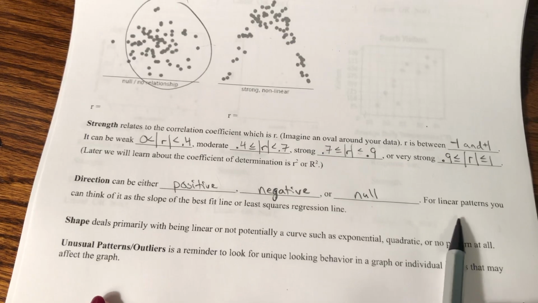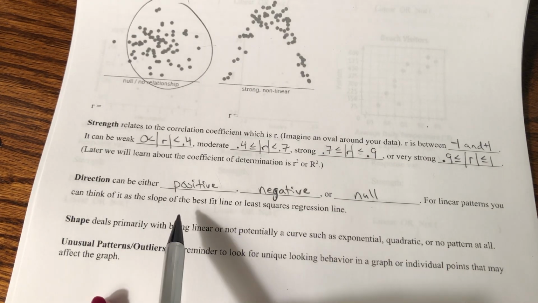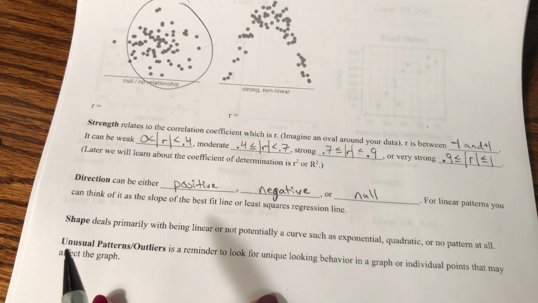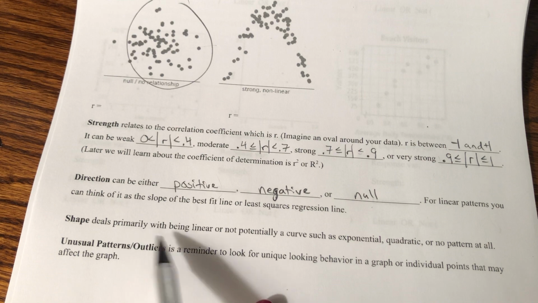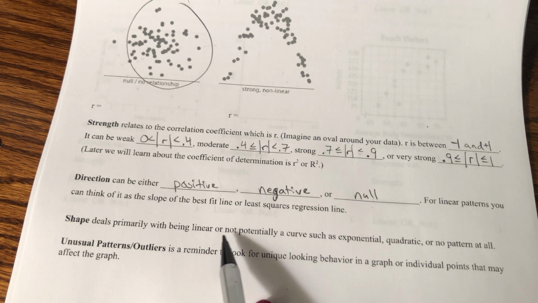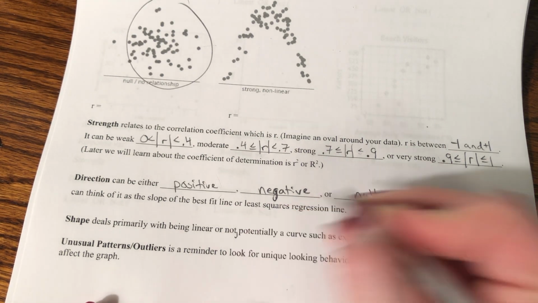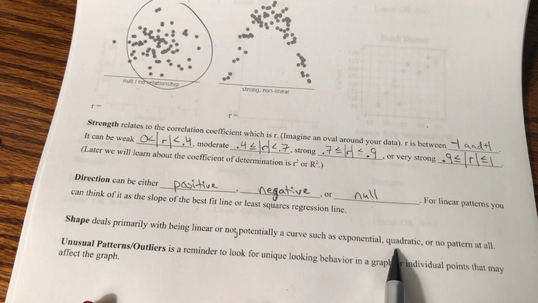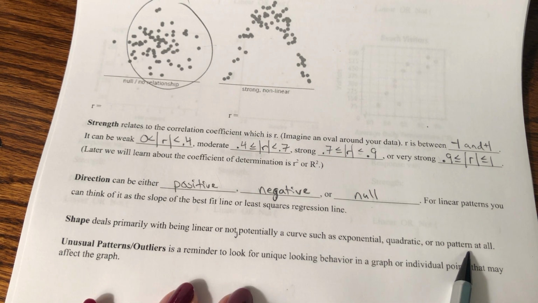Which is what I have written here. For linear patterns, think of the slope of the best fit line or the least square regression line to figure out what direction that slope would actually be going in. And the shape primarily deals with whether it's linear or not. And if it's not, then it could potentially be a curve, such as an exponential function or quadratic, or it could have absolutely no pattern at all.